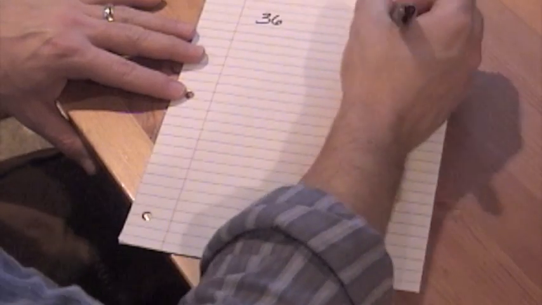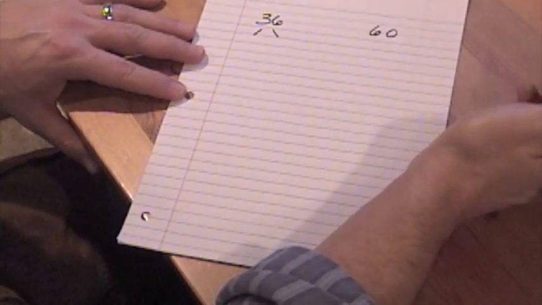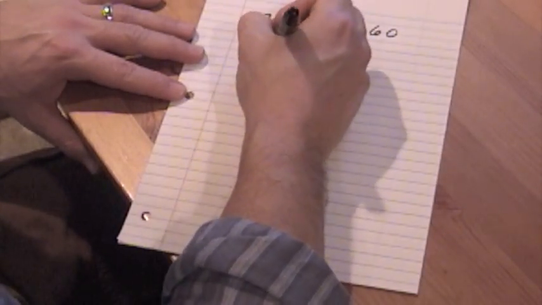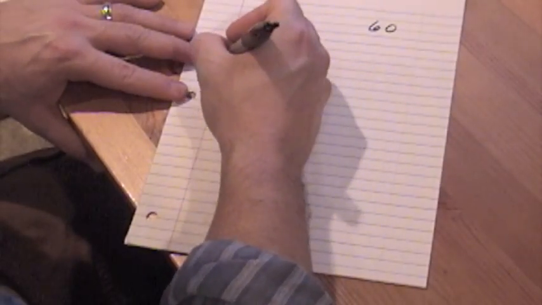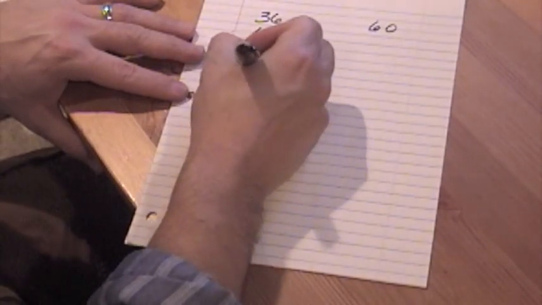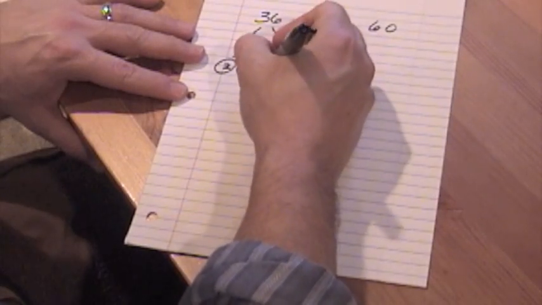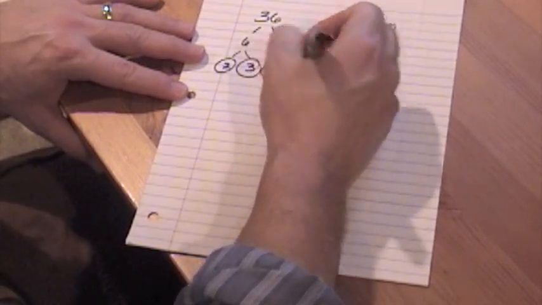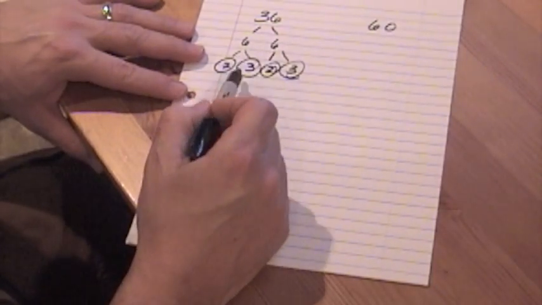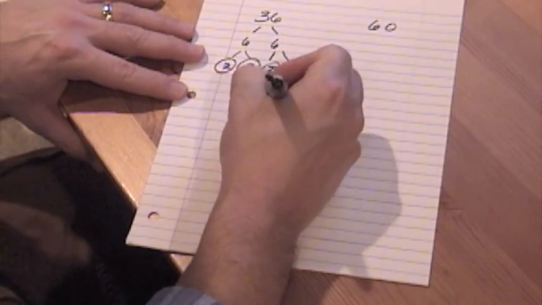So, using the same numbers, 36 and 60, I have to find the factors of 36. Well, I know 6 times 6 is 36, so I'll just start off with that. 2 and 3 are factors of 6, so those are prime numbers. I'm going to circle those. And that's repeated over here, 2 and 3. So the prime factorization of 36 is 2 squared times 3 squared.